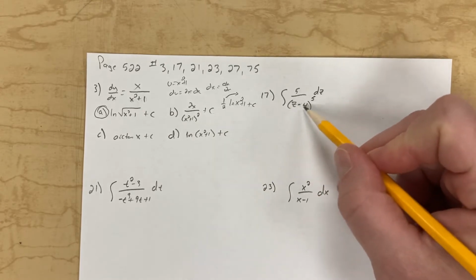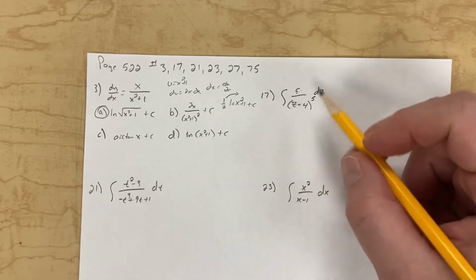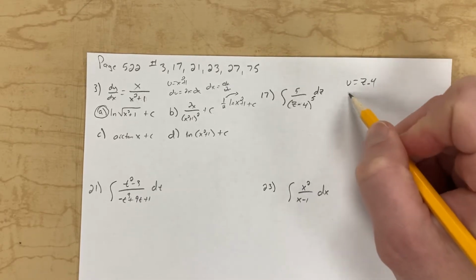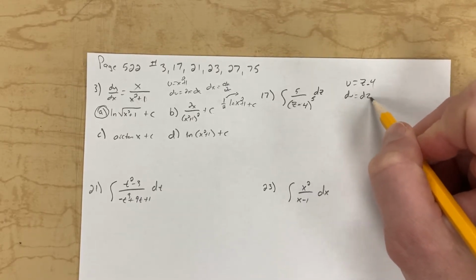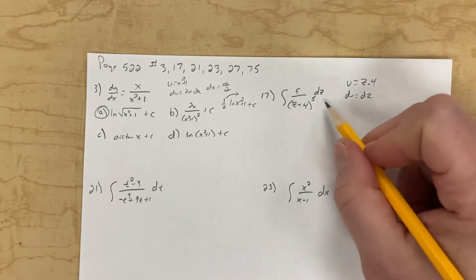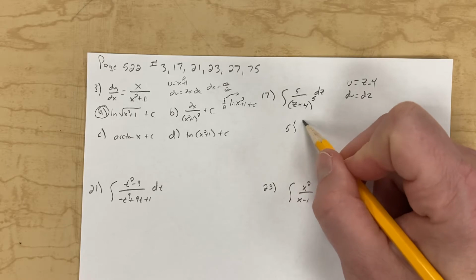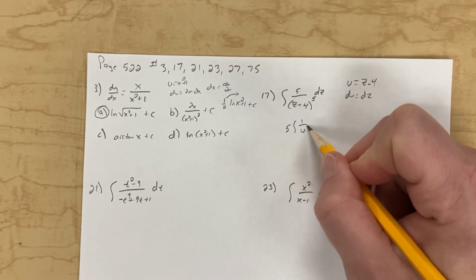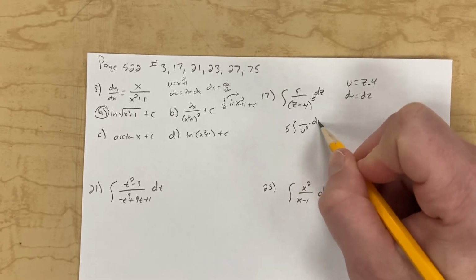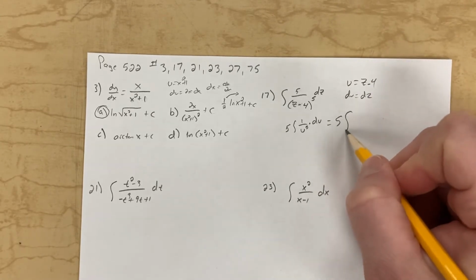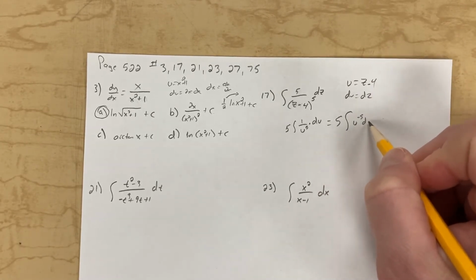For 17, it's also a u sub. I see z minus 4. We're going to let that be the u here. And du will be dz. No worries there. We can just do a quick sub on that one. So I'm going to pull that 5 out front, and we're going to have 1 over u to the 5th times du, which is 5 times the integral of u to the negative 5th du.